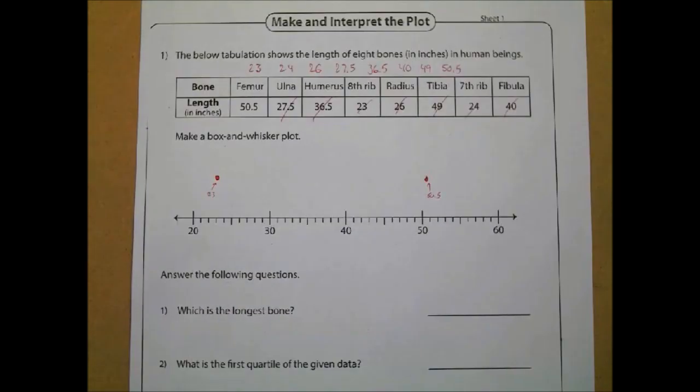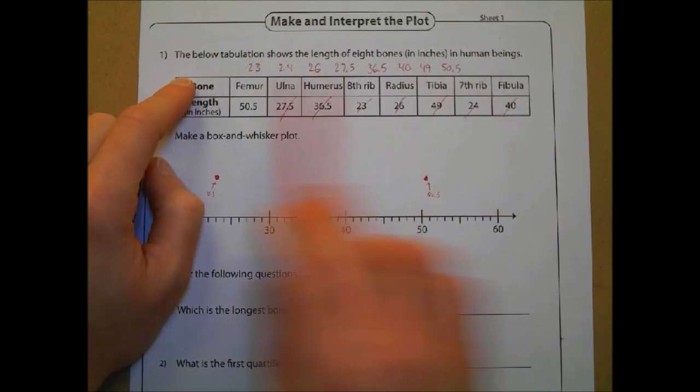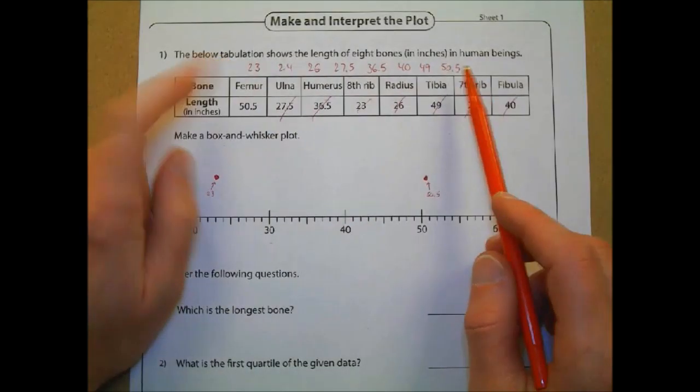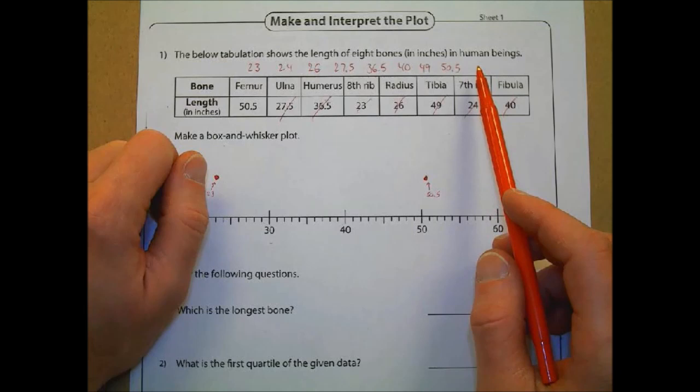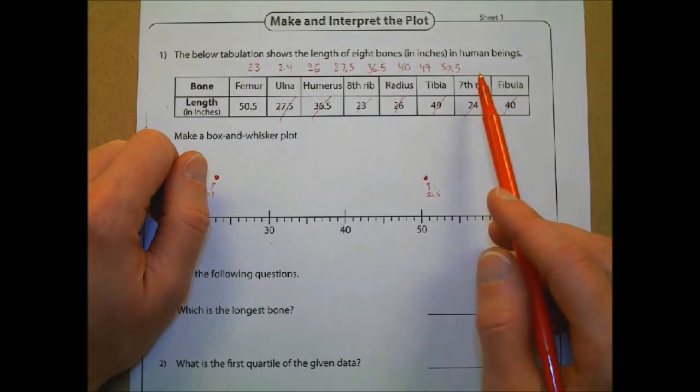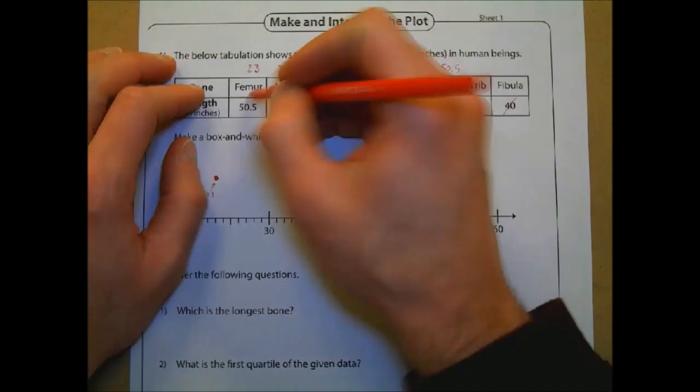Now, 5-number summary, right? So we took care of the lowest and highest. The 3 other special numbers in between those, well, the middle one is the median. So we have to find the median of this data set right here. How do we find the median again? It is the middle number. Yeah, you can cross them out if you want to. I'm just going to count in here.